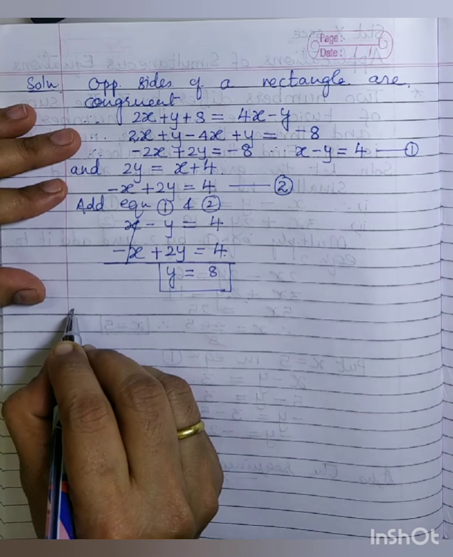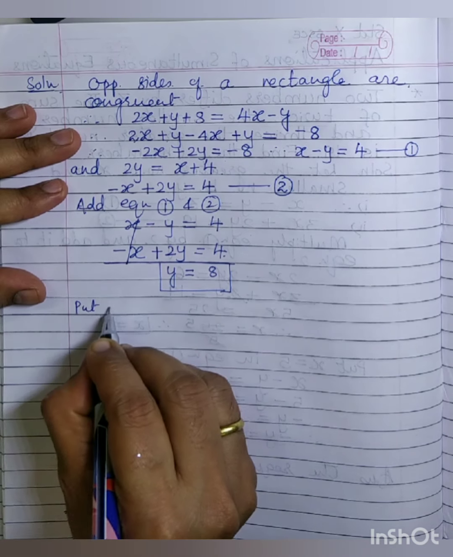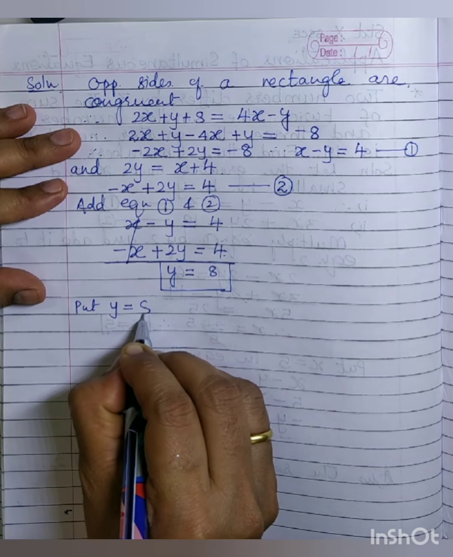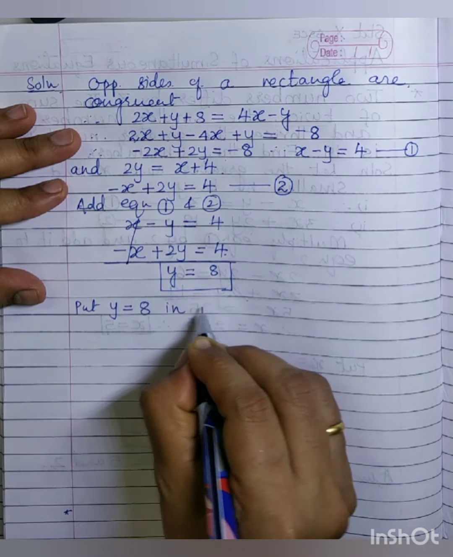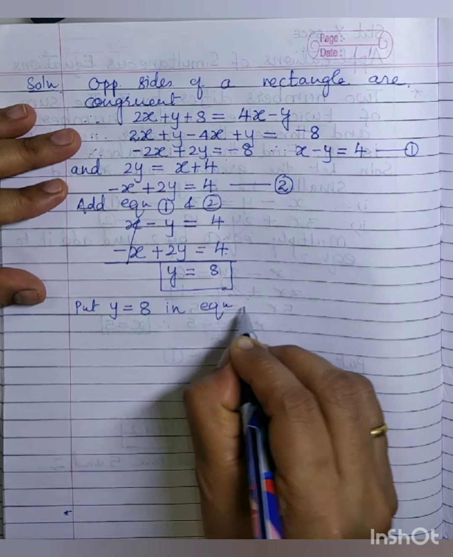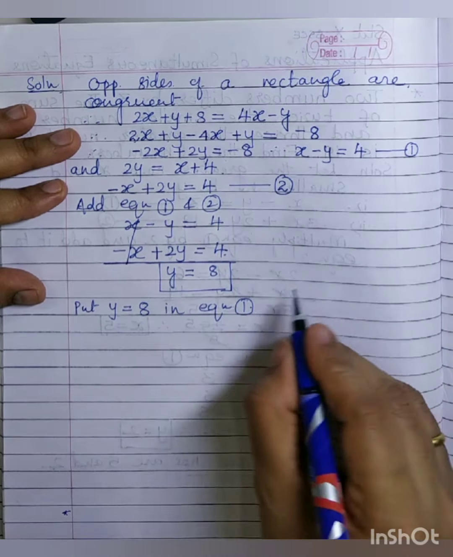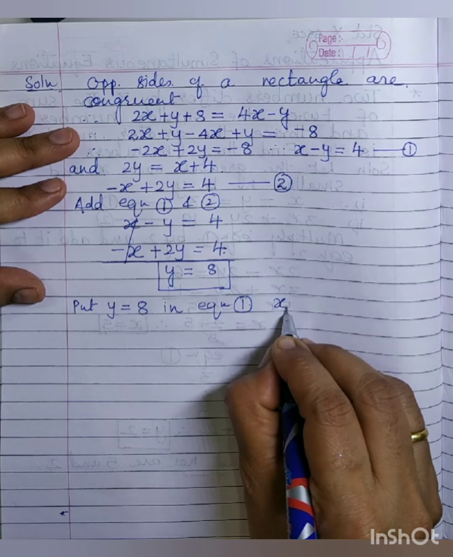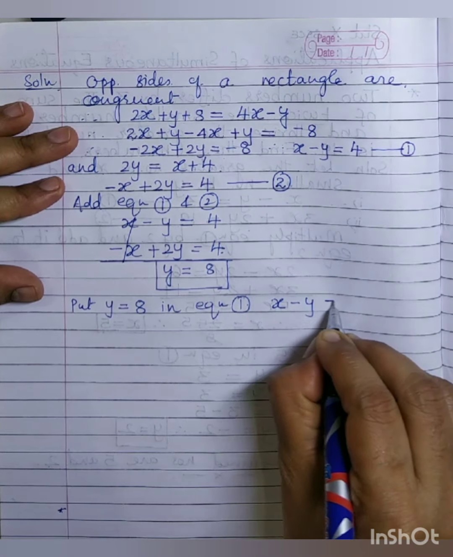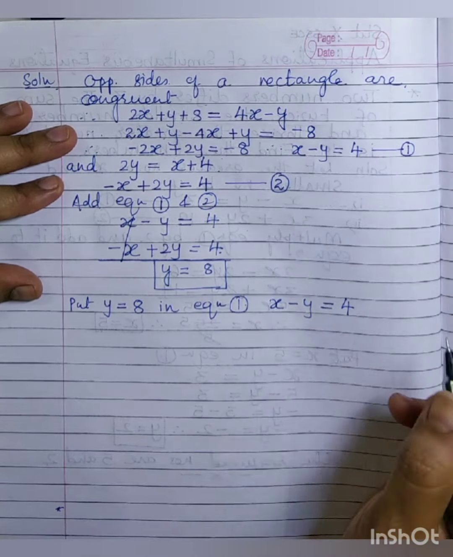Then put y is equal to 8 in, say, equation 1. What is equation 1? x minus y is equal to 4.